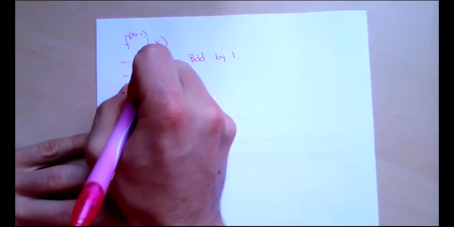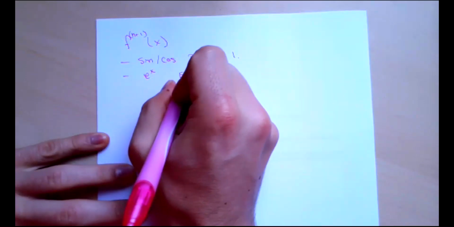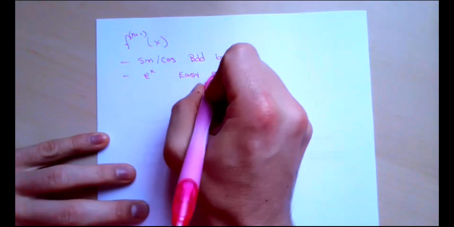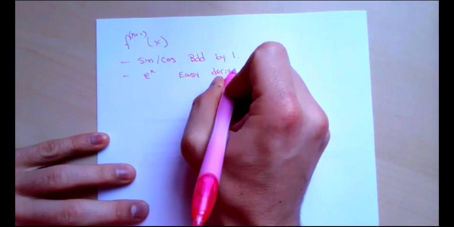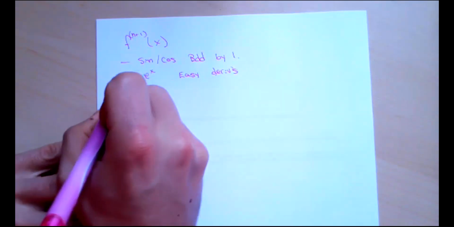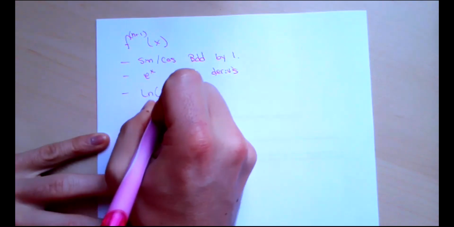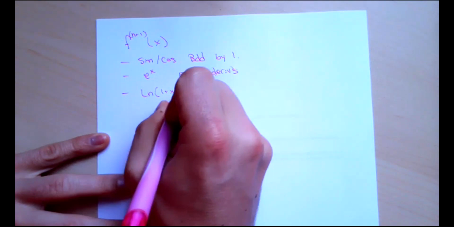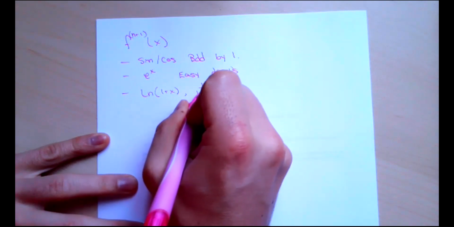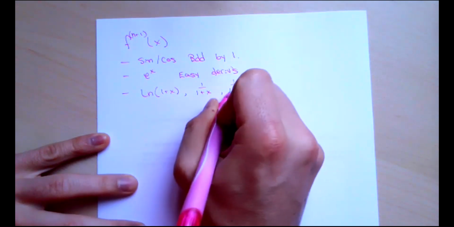And then the other ones, e to the x, are easy derivatives. And then the other ones that might come up are either natural log of 1 plus x, or 1 over 1 plus x, or 1 over 1 minus x.